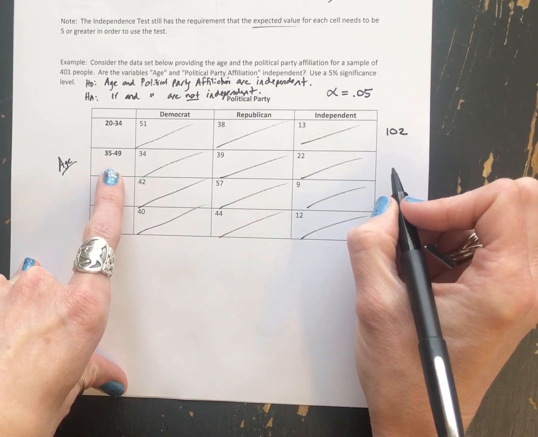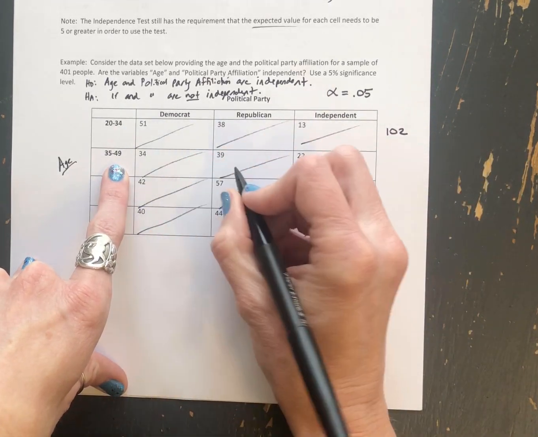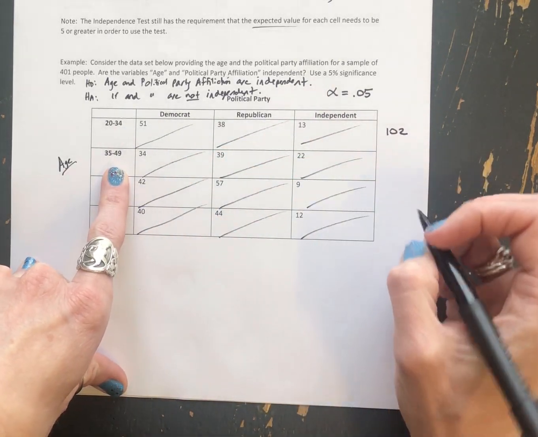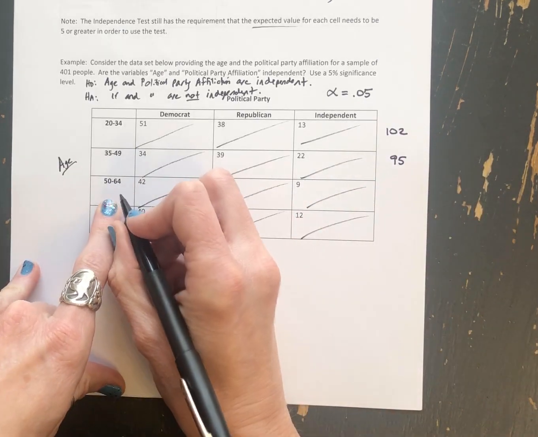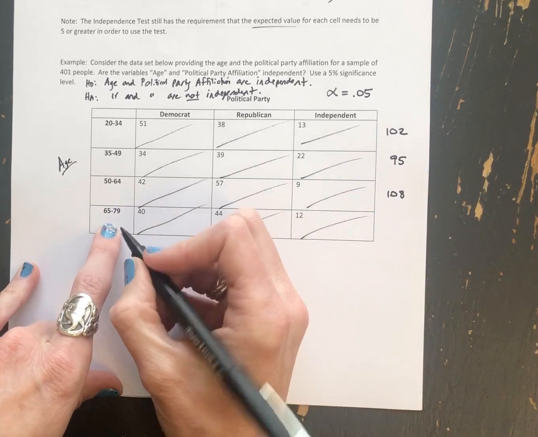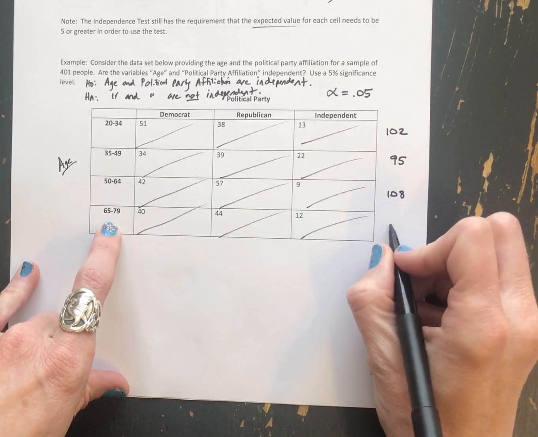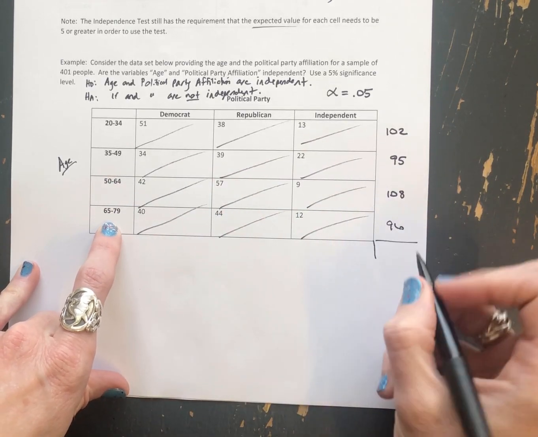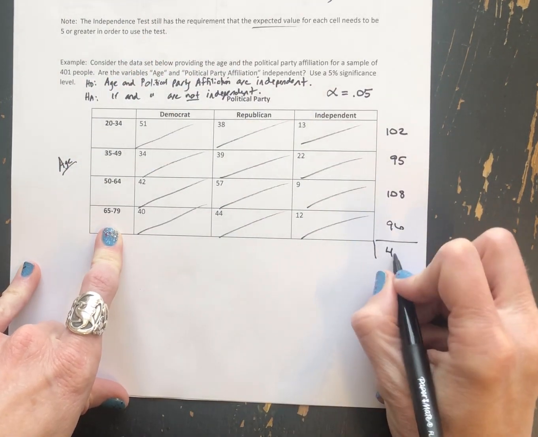The total for people aged 35 to 49 was 34 plus 39 plus 22. That's 95 people. Ages 50 to 64 ends up being 108 people. And ages 65 to 79 ends up being 96 people. We know, by the way, that there's a total of 401 people that were included in this study.